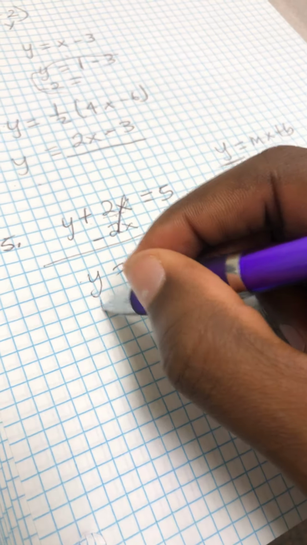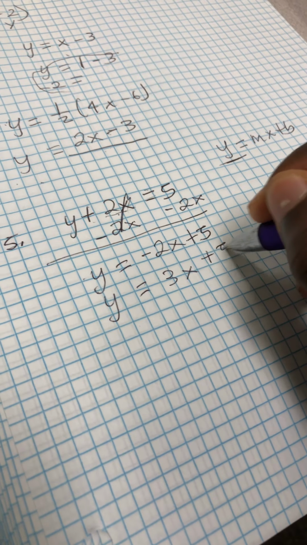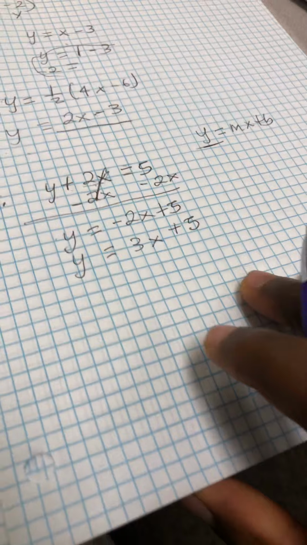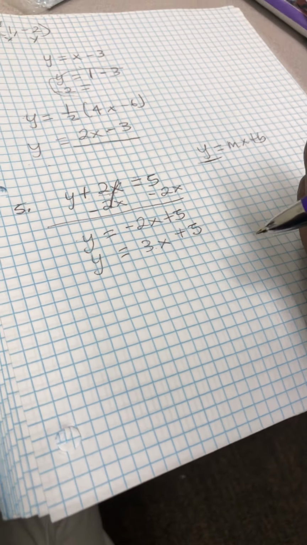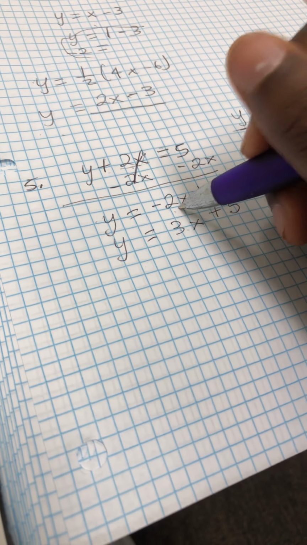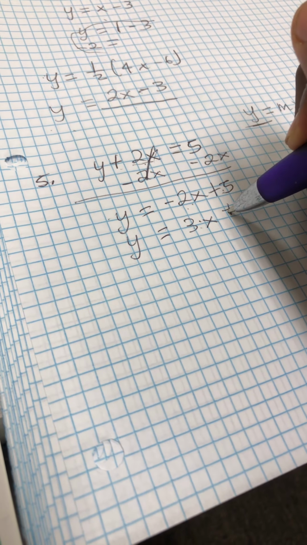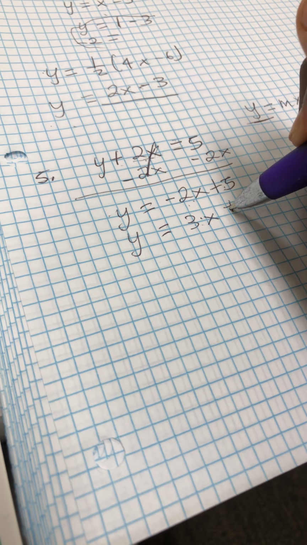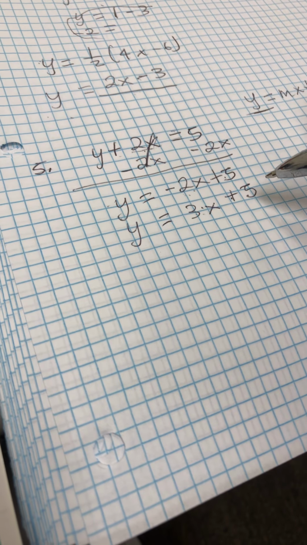My second equation is y equals 3x plus 5. Now I need to check my slope and my y-intercept to determine what type of solution this is. My slopes are different, but my y-intercept is the same. We know that if the slopes are the same and the y-intercept is different, it's no solution.